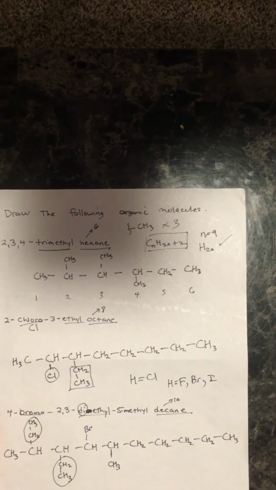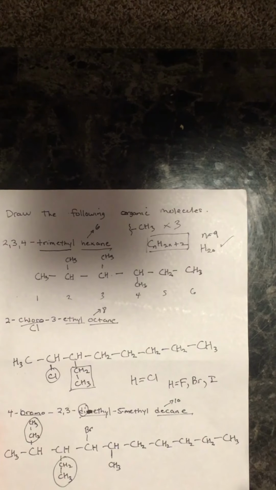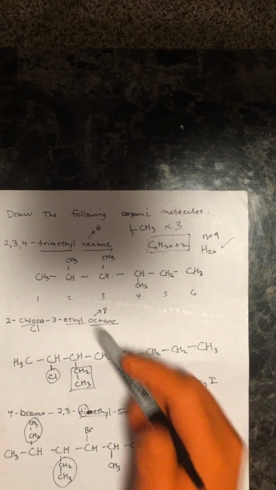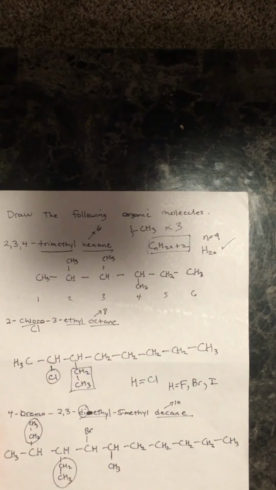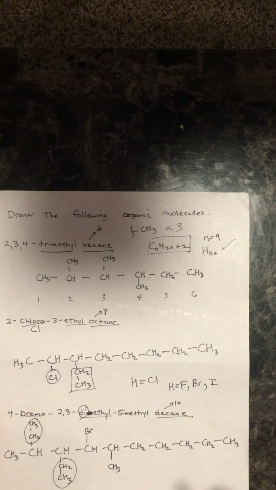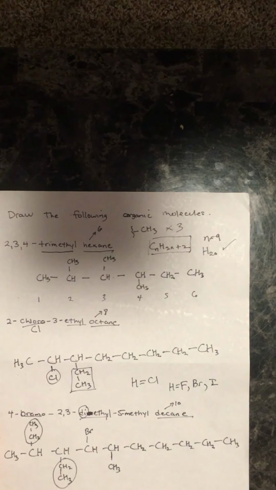So hopefully this process makes sense. Pretty much when you're going from the name to the structure, I think this is the easier one to do because this is just like reading a sentence in English. It's like reading a recipe when you're making cookies or pizza or something. It tells you exactly what you need and where you need it and how many. So hopefully this made sense to you.